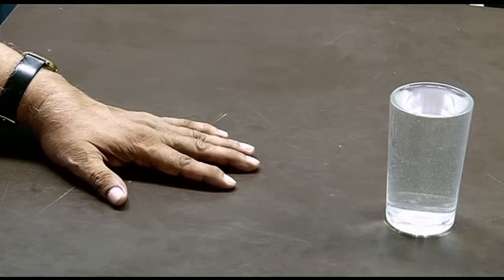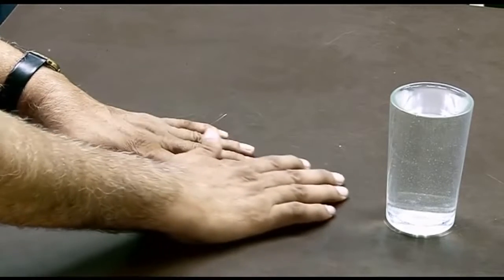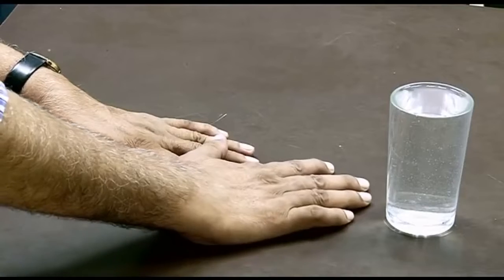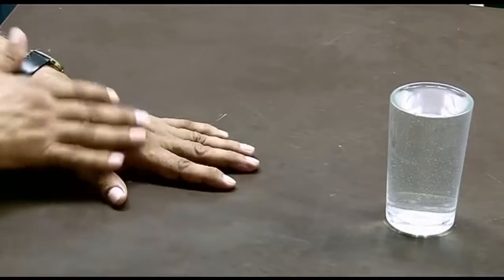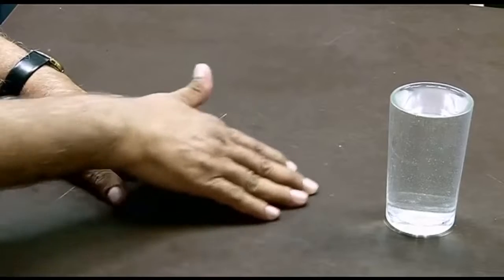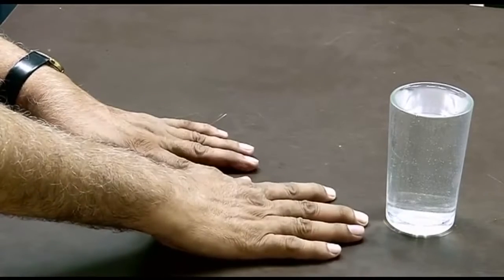So, what we say is something is going from here to there, and what is that going? What is that thing which is going? Nothing is going. The particles which are here remain here, the particles which are here remain here. Nothing goes from here to here.